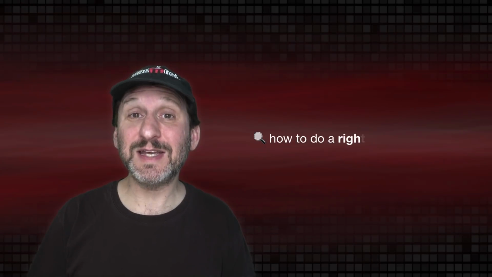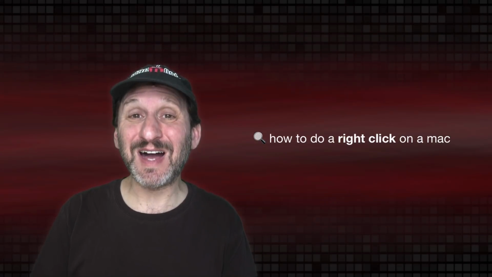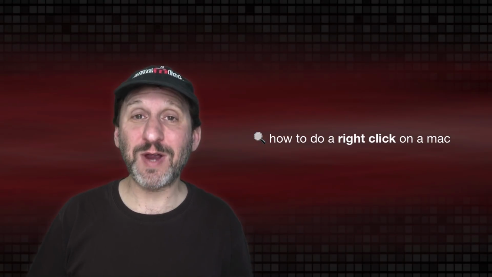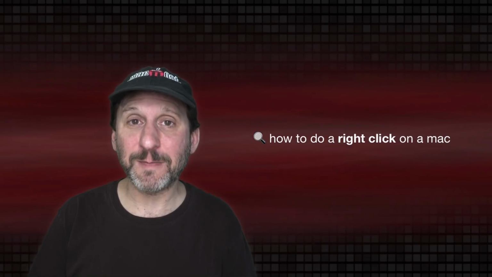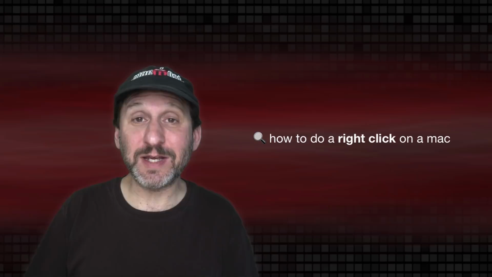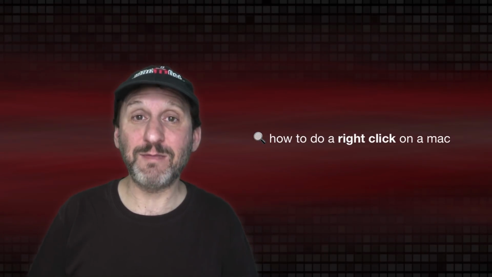So the next thing that's asked is, how do you right click on a Mac? So right clicking on Windows is the way you bring up a context menu, or you perform some sort of secondary action on an item. Like in a game, right clicking may do something different than left clicking. On the Mac, if you've got a mouse, right clicking is just right clicking. You click the right side of the mouse or the right mouse button and it's the same thing.